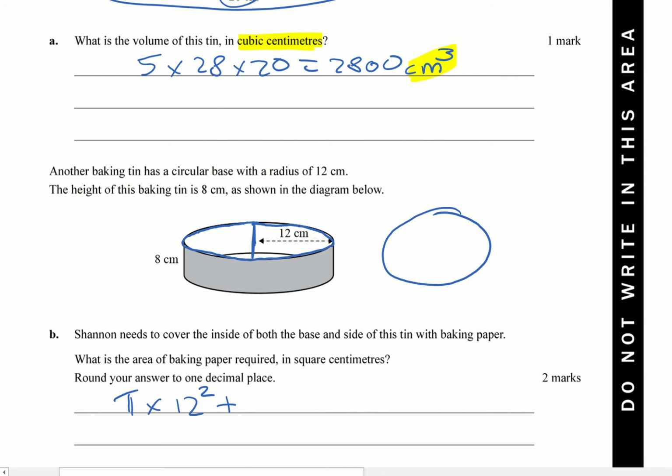If I pull that in and pull that out, it's like a rectangle. I know that that's 8, and all I need to find out is this distance. That distance is actually the circumference of that circle. So in this case, we're going to have 2 pi r, or pi d, but we've got r in terms of 12 centimeters.